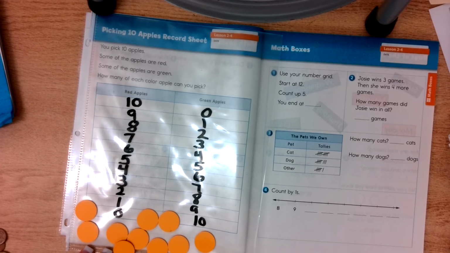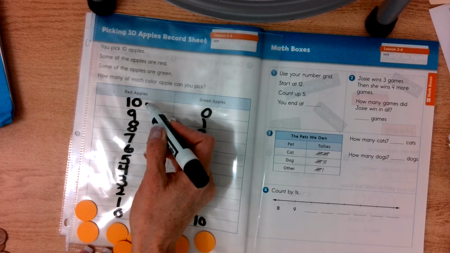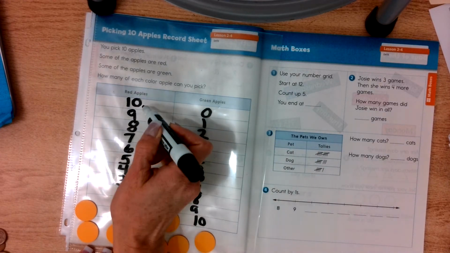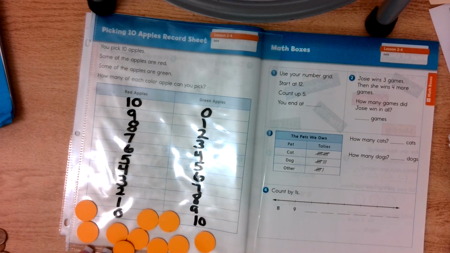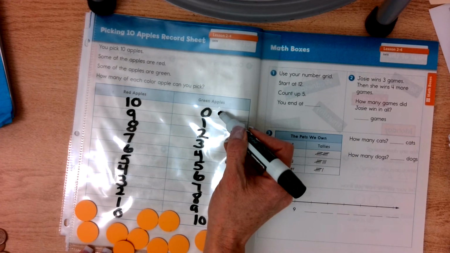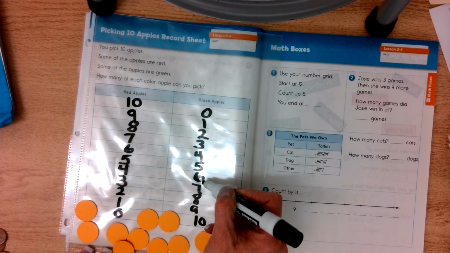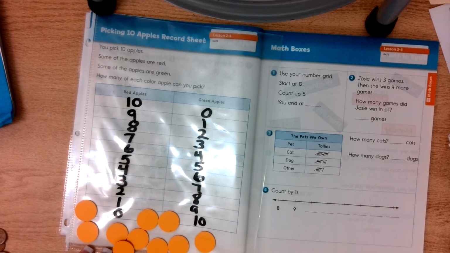I started with all one color, and then I flipped one over, and then I flipped the second one over, and the third one. And if you notice, it makes my numbers go backwards and frontwards all the way to 10. So 10, 9, 8, 7, 6, 5, 4, 3, 2, 1, 0. And then this side would be 0, 1, 2, 3, 4, 5, 6, 7, 8, 9, 10. That's just a way to organize them so that you make sure that you don't miss any of the numbers. Because it's hard to be able to tell if you've got the right numbers.